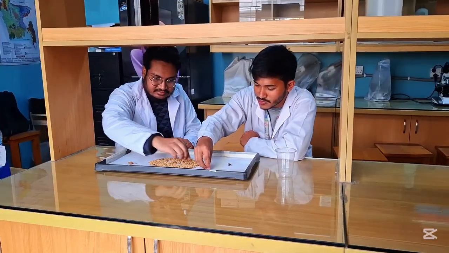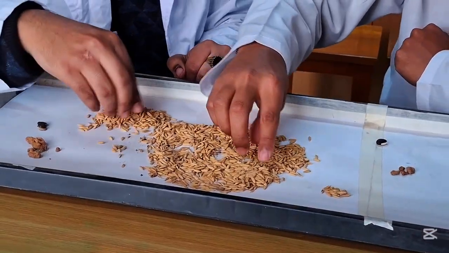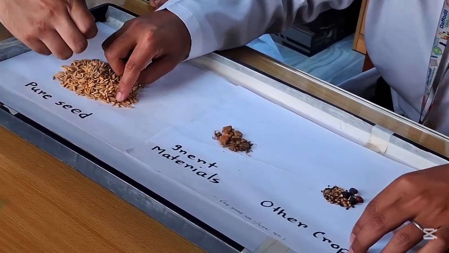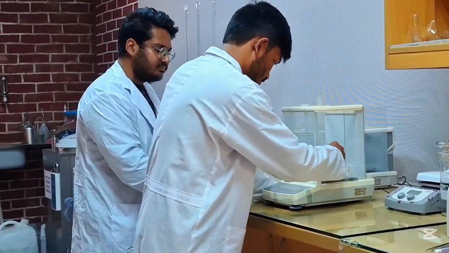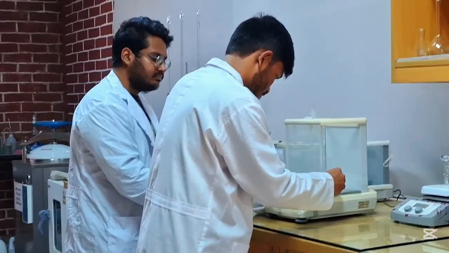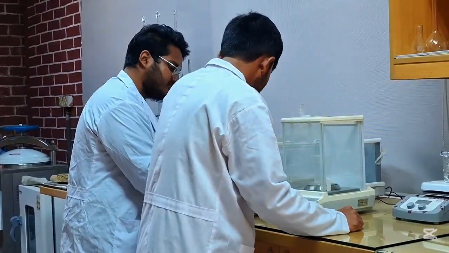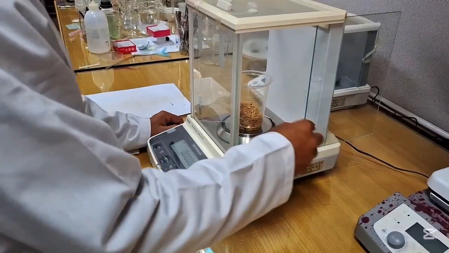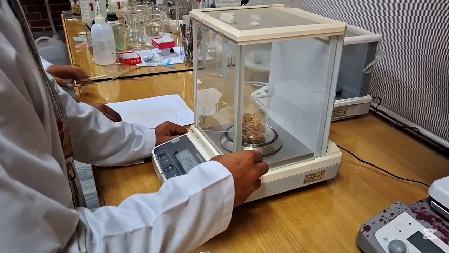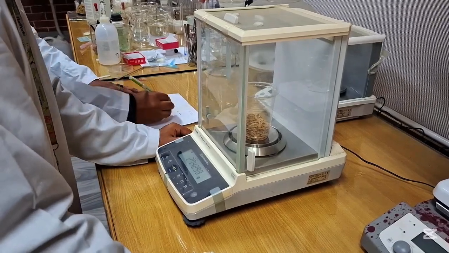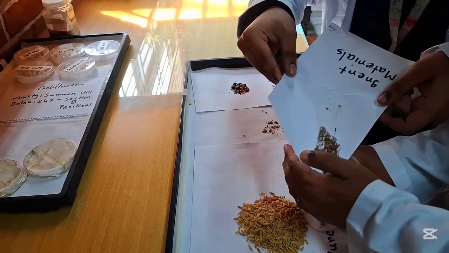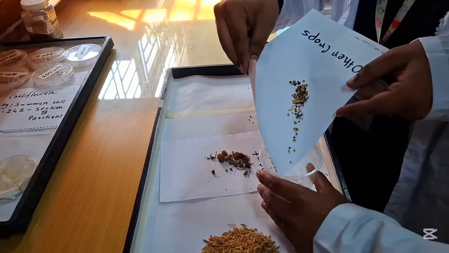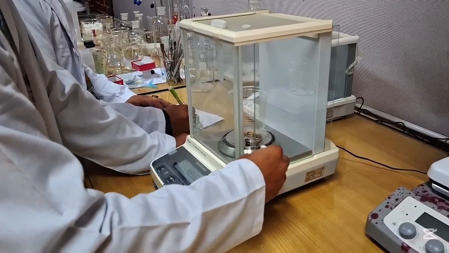Then the components, pure seed, inert matter and other crop seed, were separated carefully on a tray. After that, the weight of an empty glass container was measured using the analytical balance. Next, the separated components were weighed individually. First, the pure seed was placed in the empty glass and weighed. Then the inert matter was weighed in the same way. Finally, the other crop seed was weighed separately.